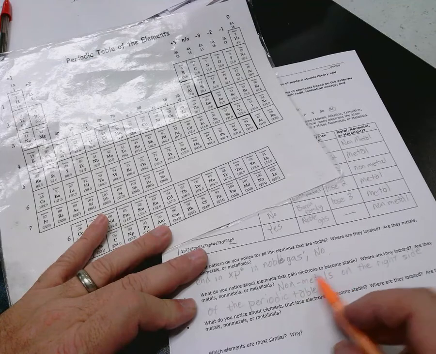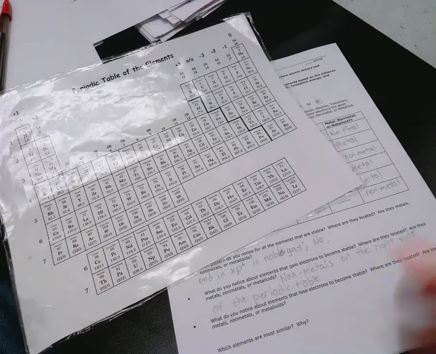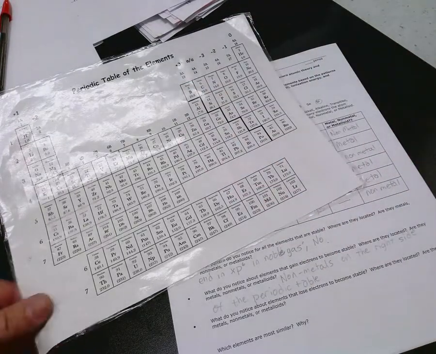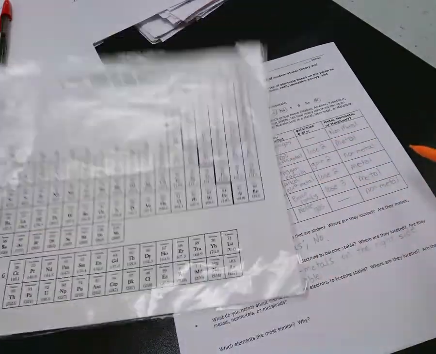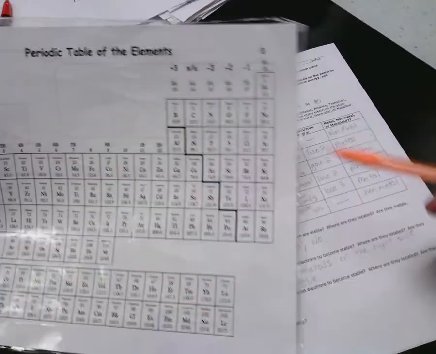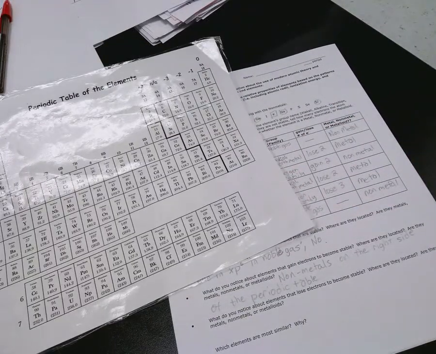What do you notice about elements that gain electrons to become stable? Well, that's kind of silly. They're all non-metals. They're all to the right. I mean, I notice a lot of things. I notice that a lot of them tend to be gases. I know that they make up anions when they become ionic. I know that they're right beside noble gases. Like I notice a lot of things. So you got to be more specific. But yeah, that's a pretty good answer, right?